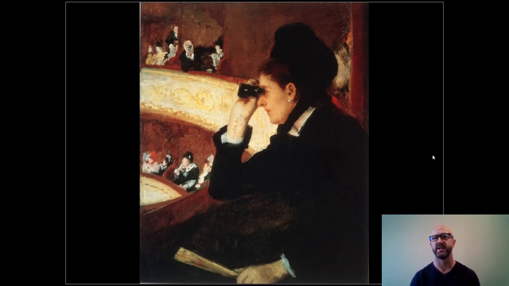Woman artist, right? So she trains in Pennsylvania. She says, these are the limits that I can achieve in the United States. I'm going to the major venue for the arts, which is in Paris. She makes friends with the Manets, Edouard Manet. She makes friends with Degas. And she begins exhibiting with the Impressionists.